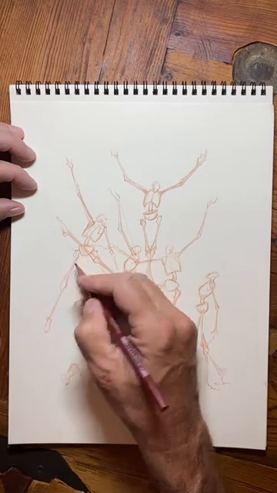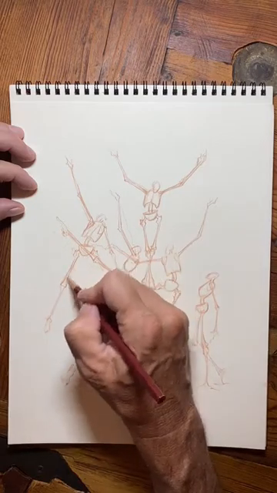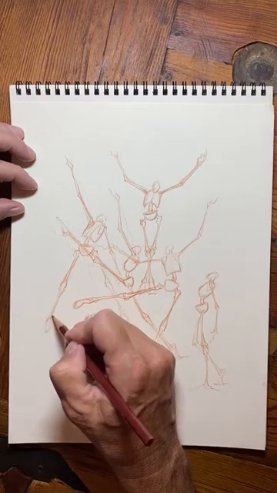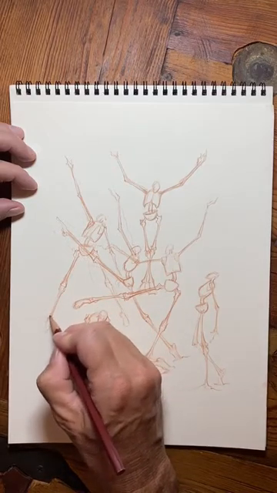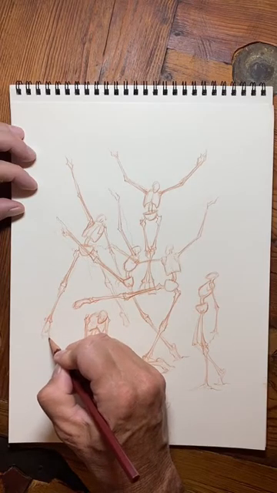Great trochanter, lesser trochanter. Can make this just a little bit longer, make a few changes in here. Because I kept it light, I can easily make these changes.